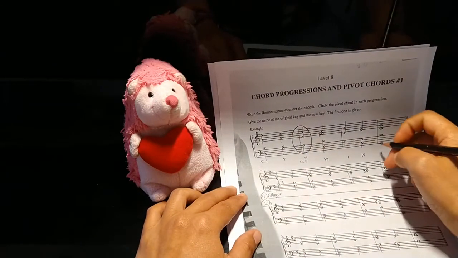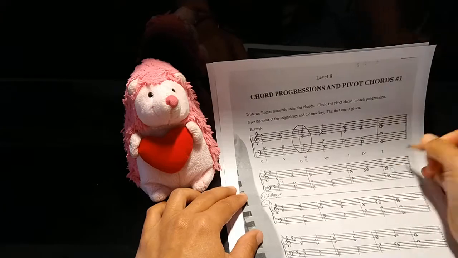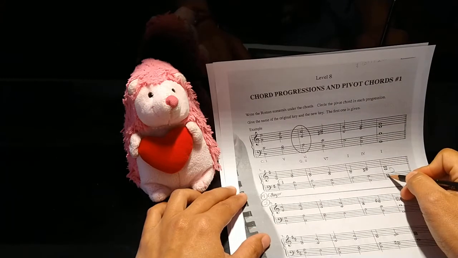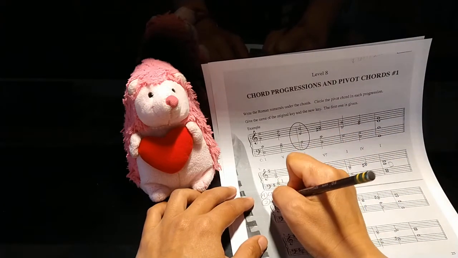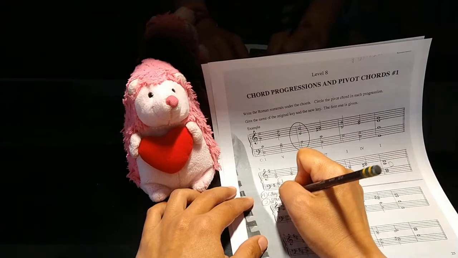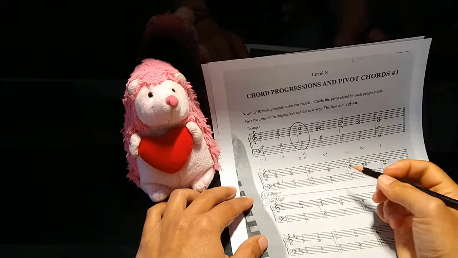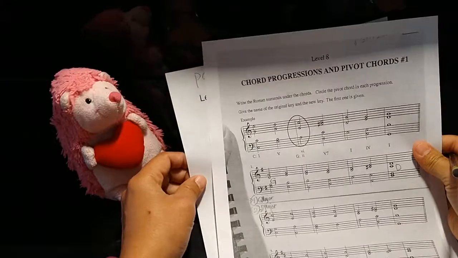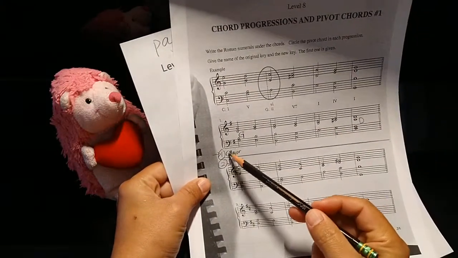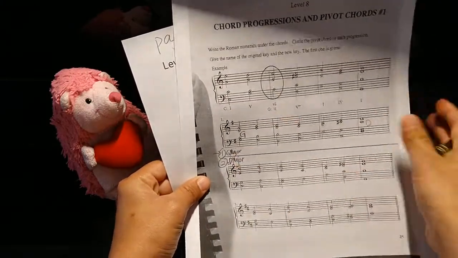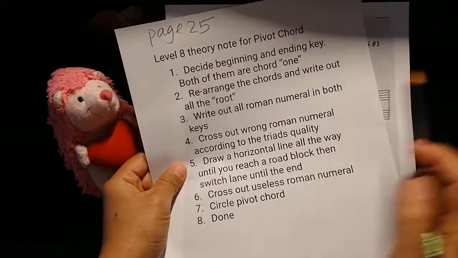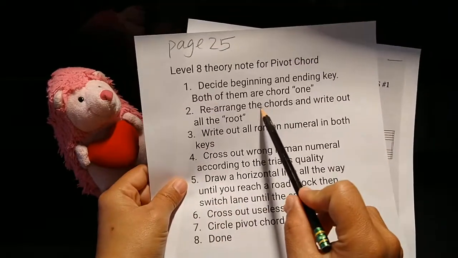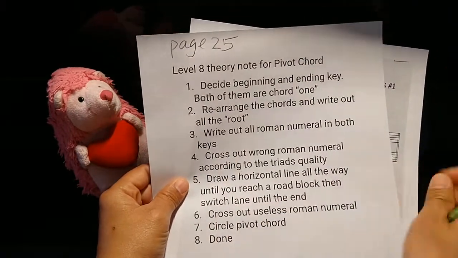Now the ending here, after you rearrange, you're going to get D. So D is your root. So we know that our ending is D, in the key of D major. That is the first step. You decide the beginning is G major, the ending is D major. Number 2, rearrange the chords and write out all the roots.